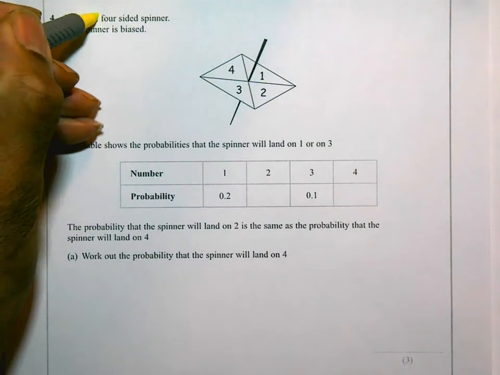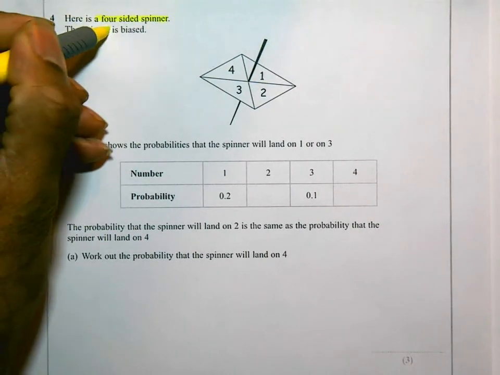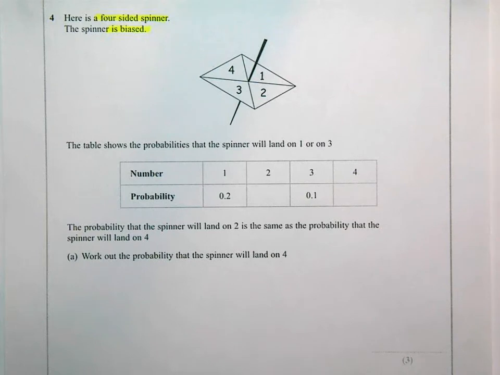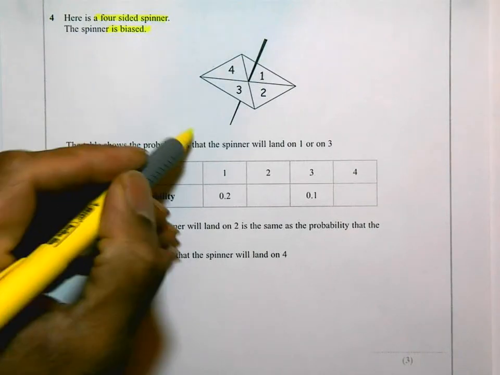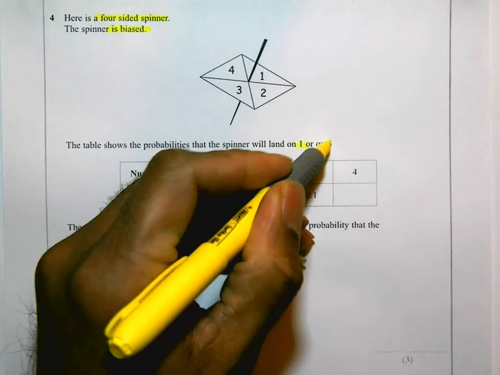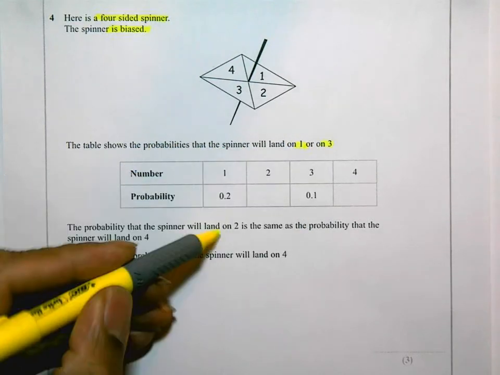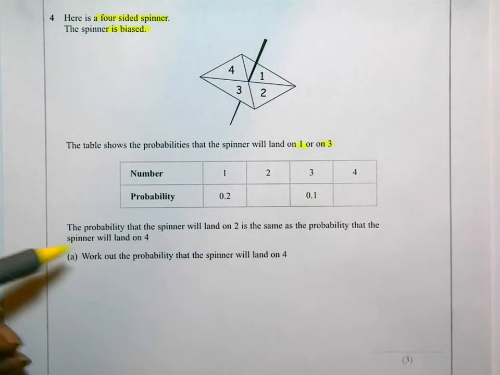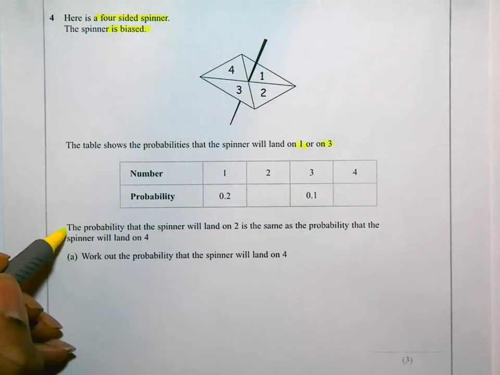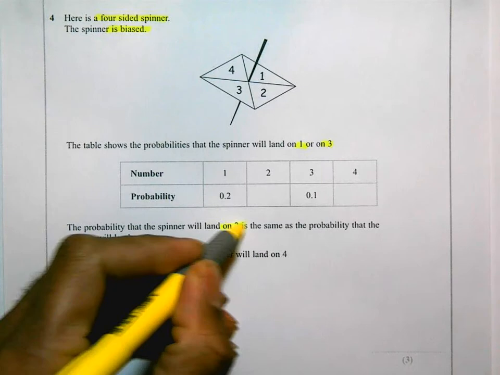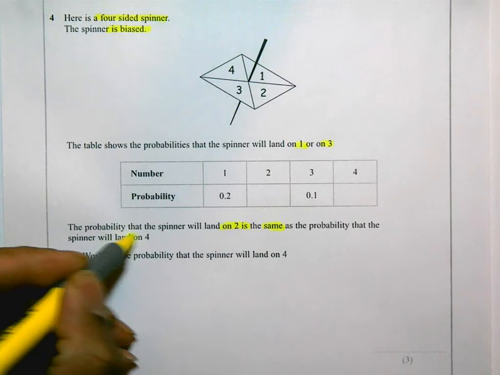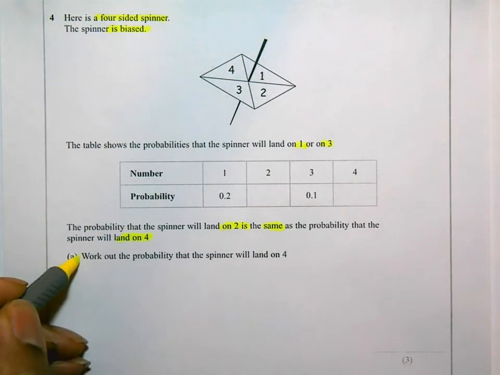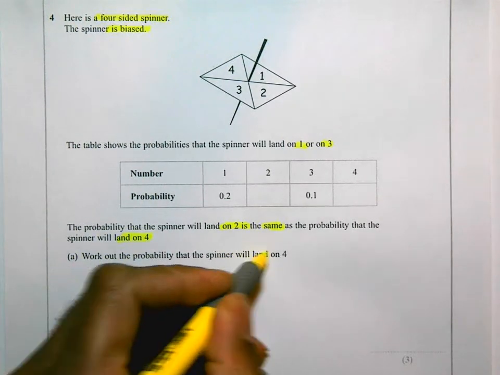Here is a four-sided spinner. The spinner is biased. That means that numbers don't come up with equal chances. So 1, 2, 3, and 4 don't come up with equal chances. The table shows the probabilities that the spinner would land on 1 or 3. So for 1 the probability is 0.2. For 3, the probability is 0.1. The probability that the spinner would land on 2 is the same as the probability that the spinner would land on 4. Part A is: work out the probability that the spinner would land on a 4.